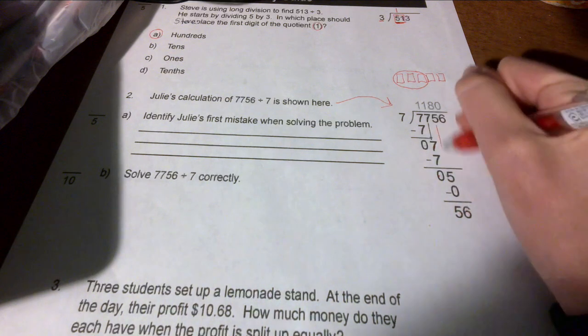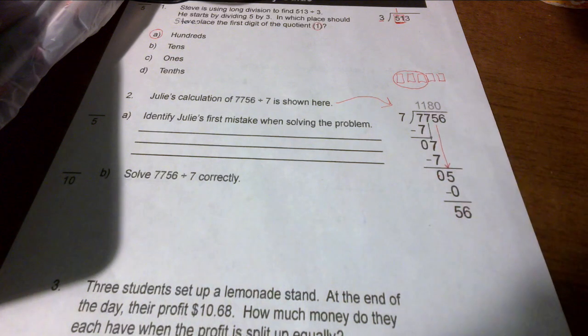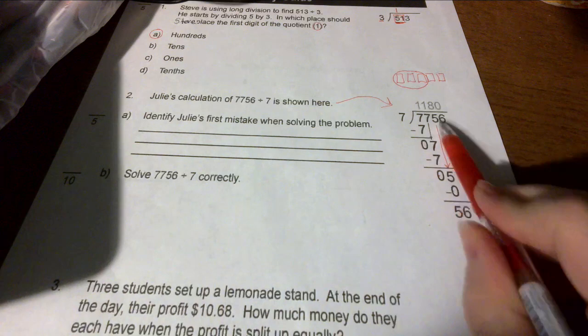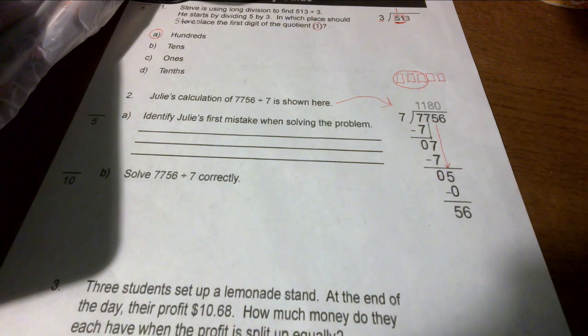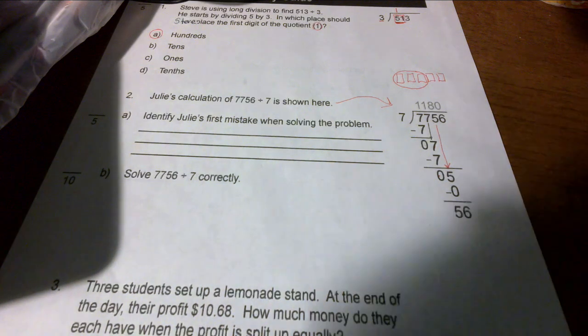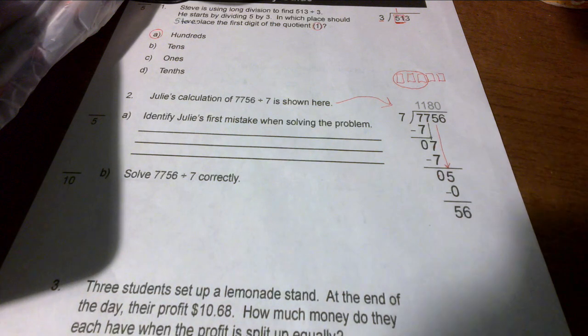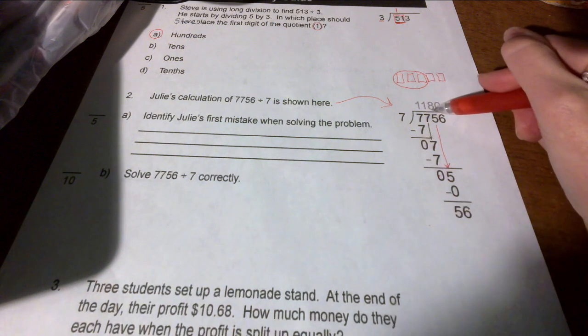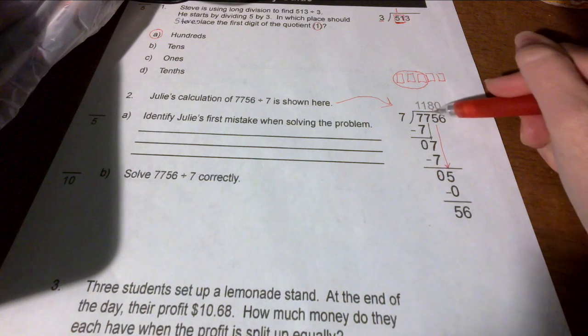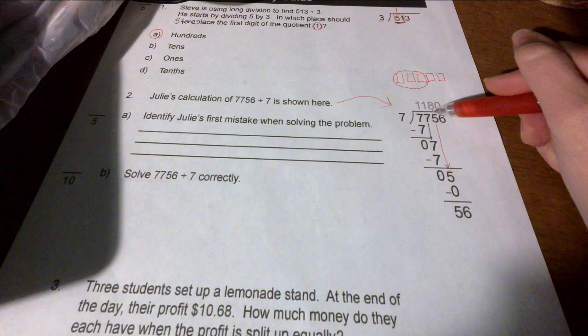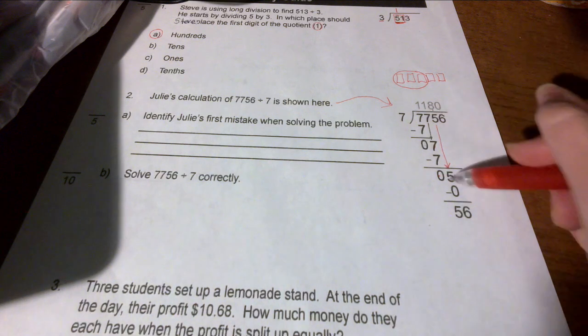Okay, she brought down a 5. So we are now looking at 5 tens. If I put 5 $10 bills out in front of you, how many groups of 7 can you make? If you have 5 $10 bills in your pocket, how many people can you give 7 $10 bills to? None. Well, what did she do? She's got an 8 here. Why? Because she didn't make any groups, and she didn't record that she didn't make any groups. She has to record that she made 0 groups.